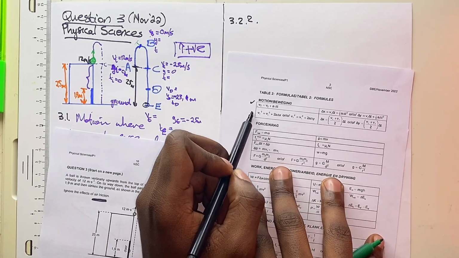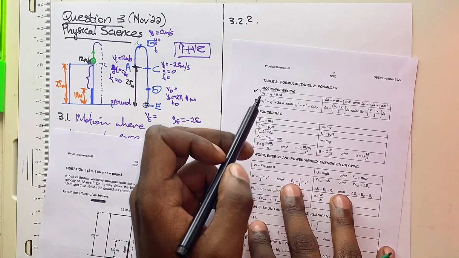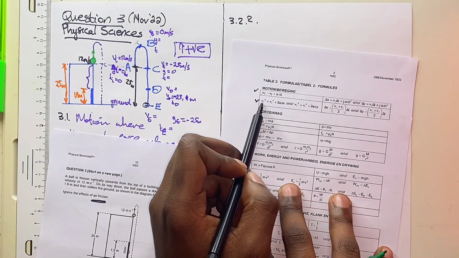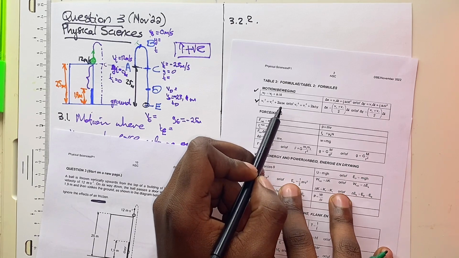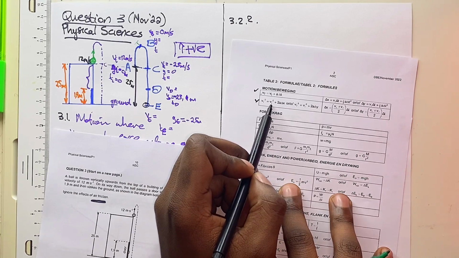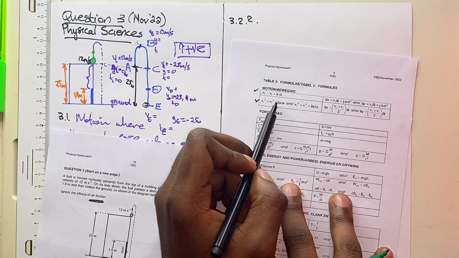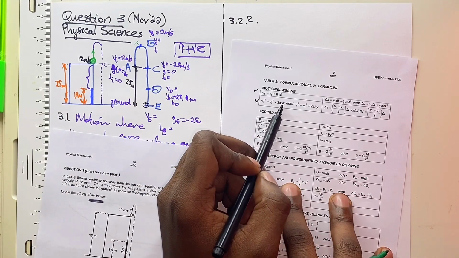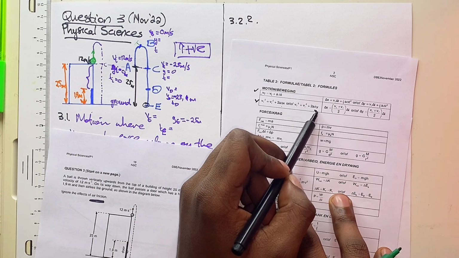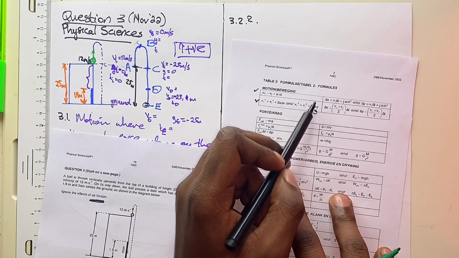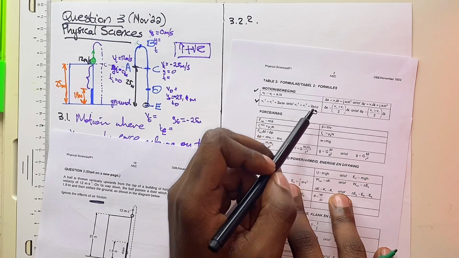Now, let's look at the second equation of motion. We are looking for Vf, so that's fine. Now, do we have the rest of the equation? We have Vi, we have acceleration, and we have the height. We are going to use this delta y because the motion is in the y-axis. It is vertical motion.